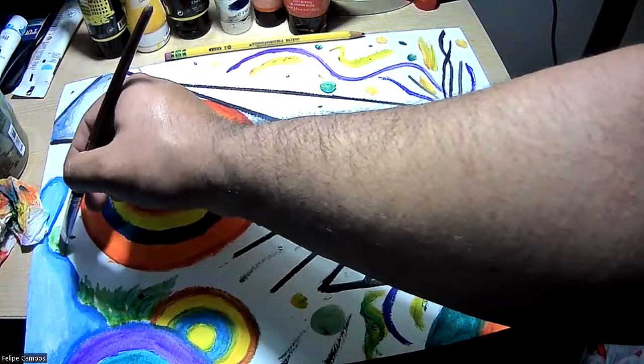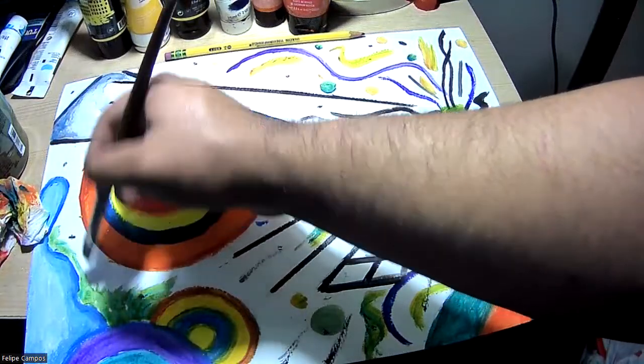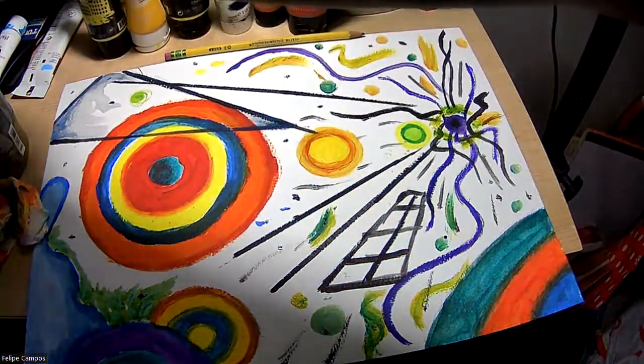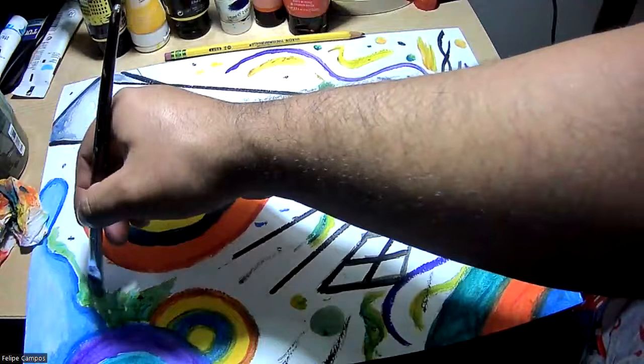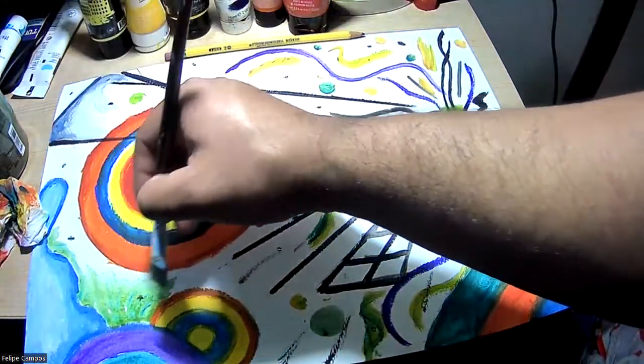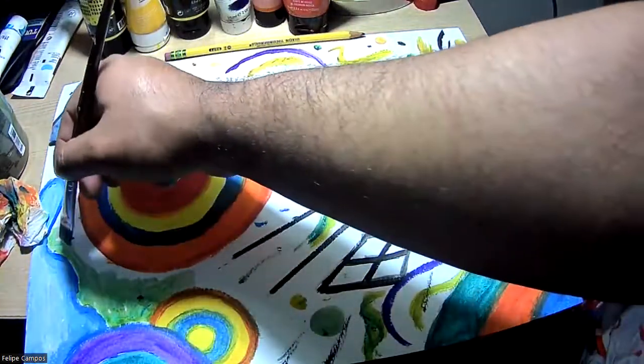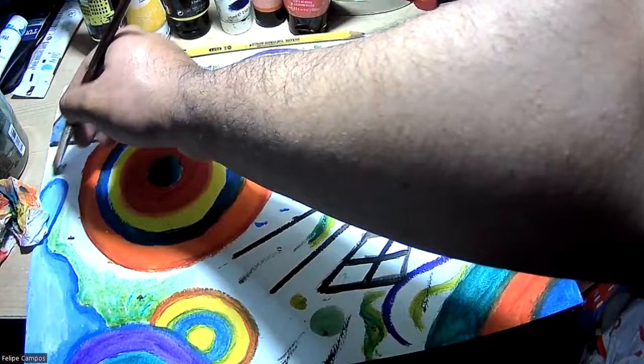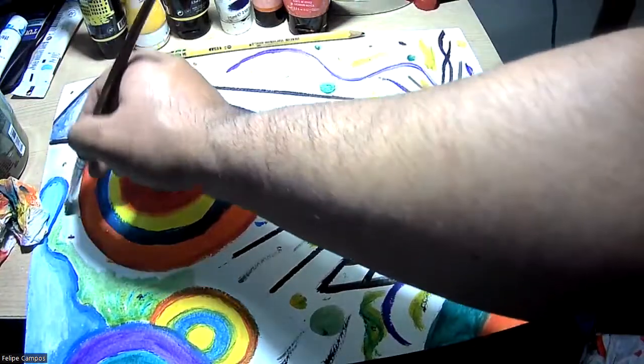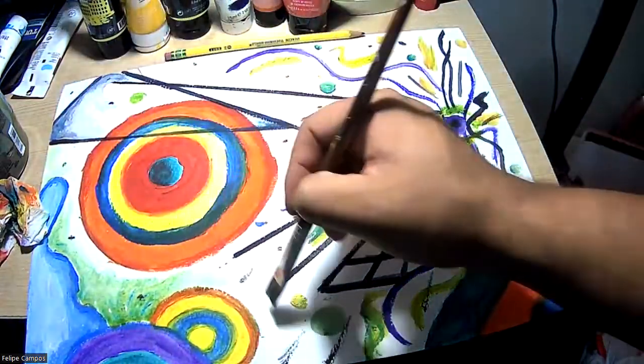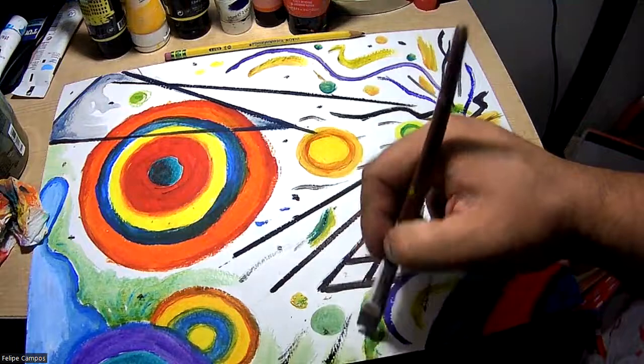Just a little bit, okay? So with a wash, you're just putting water with a little bit of paint. And it creates like a foggy effect. Like that, look at that. Look at my foggy effect.